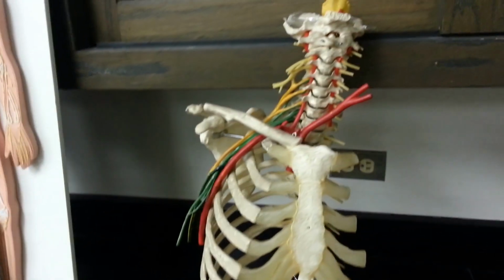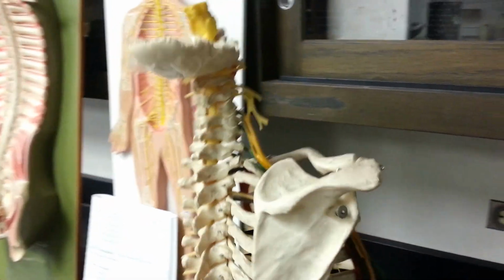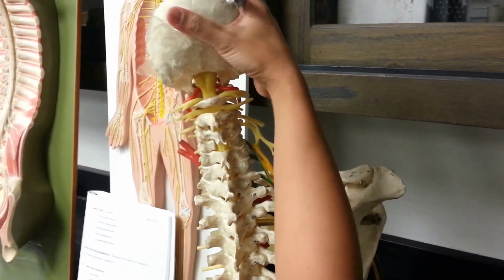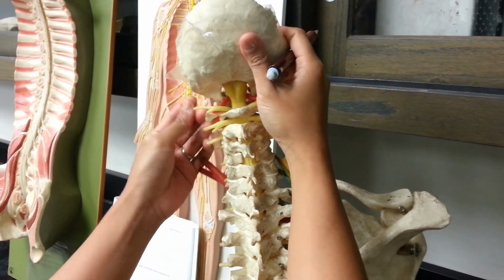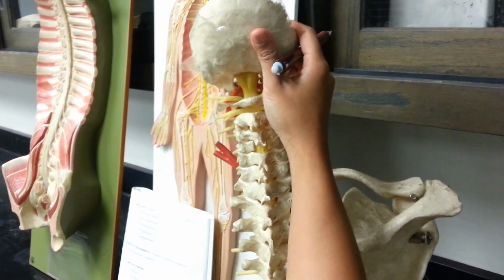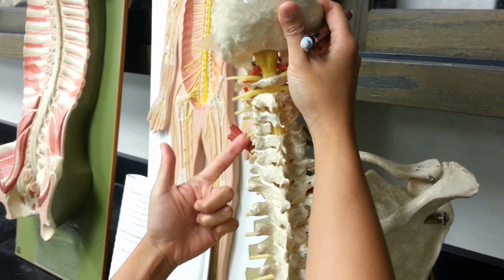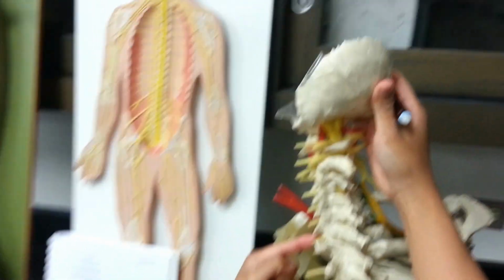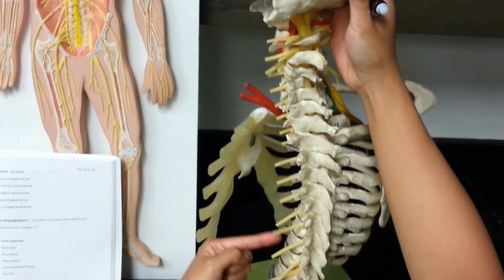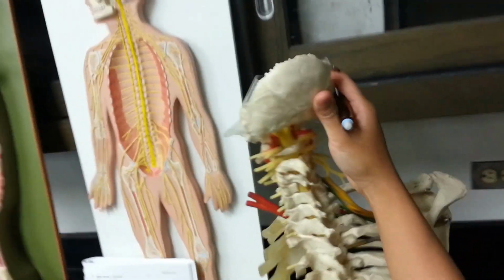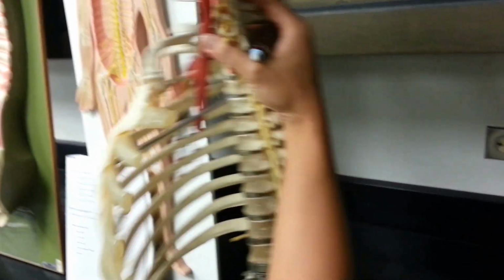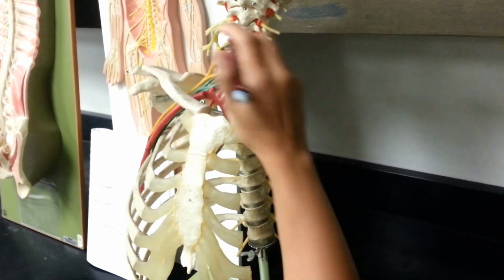And then for this model here, you can see at the back, this one, there's really nothing on top of it. So this is C1, 2, 3, 4, 5, 6, 7, 8. Then T1, 2, 3, 4, 5, 6, 7, 8, 9, 10. Okay? Now, for this one, you can see the cervical plexus.